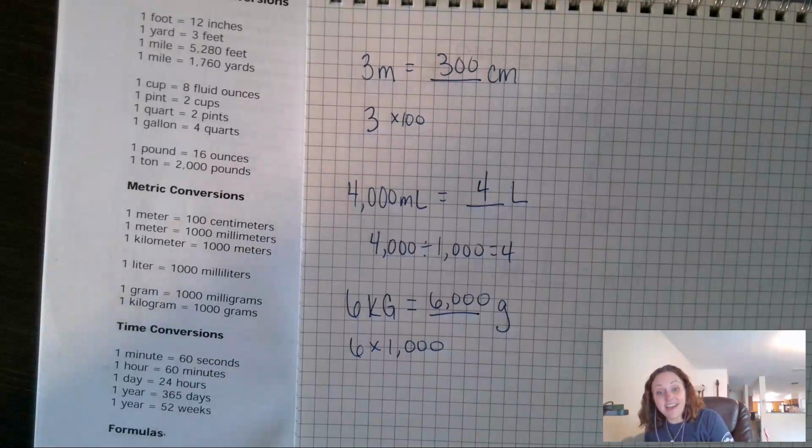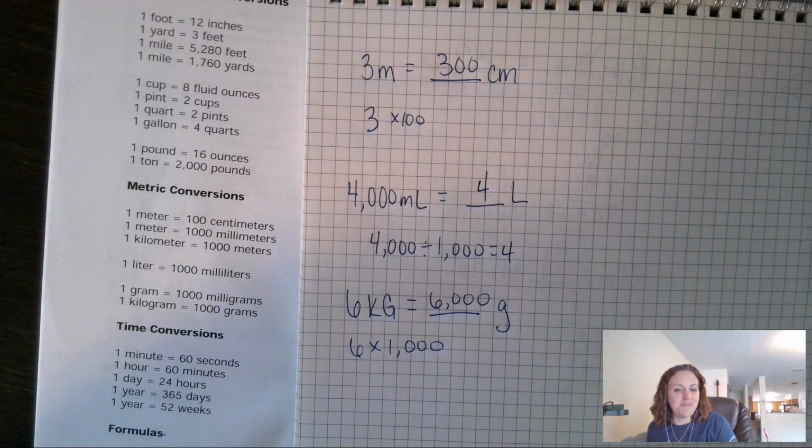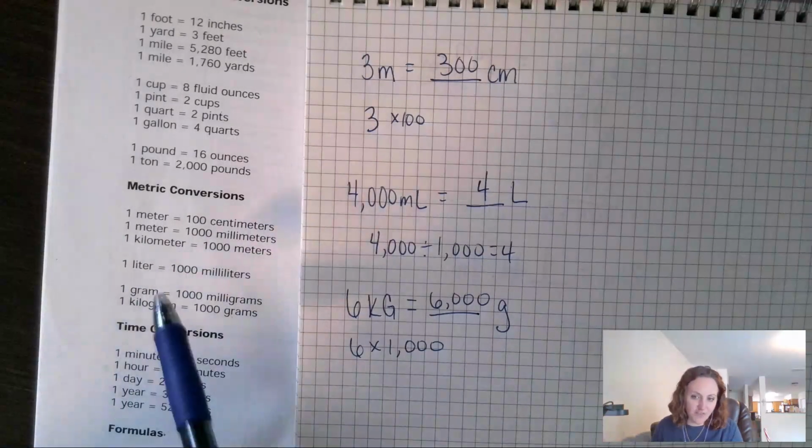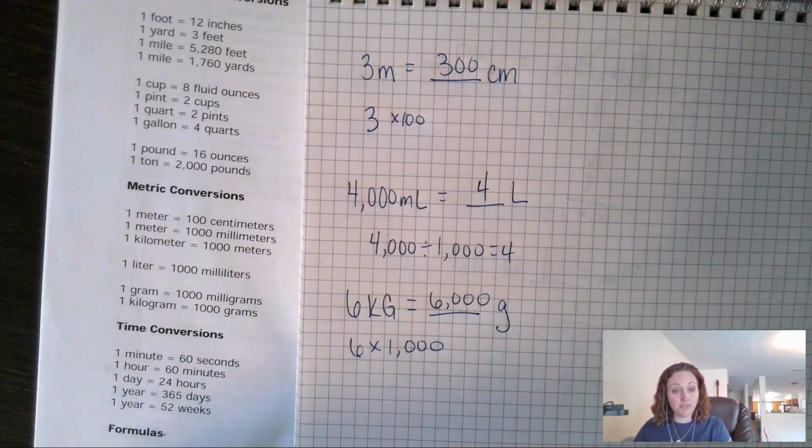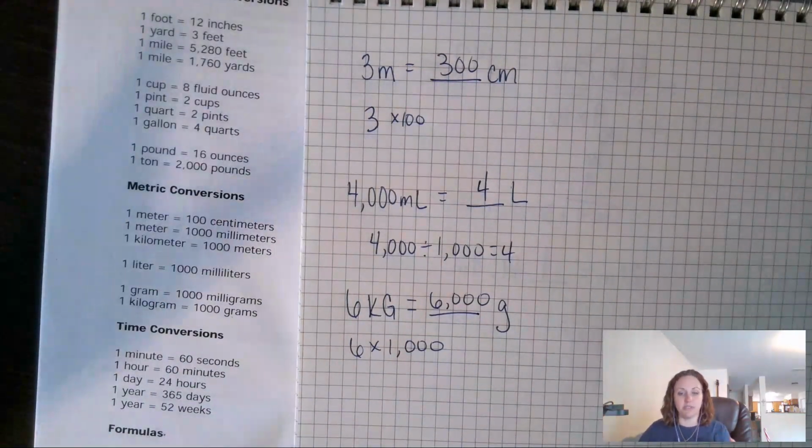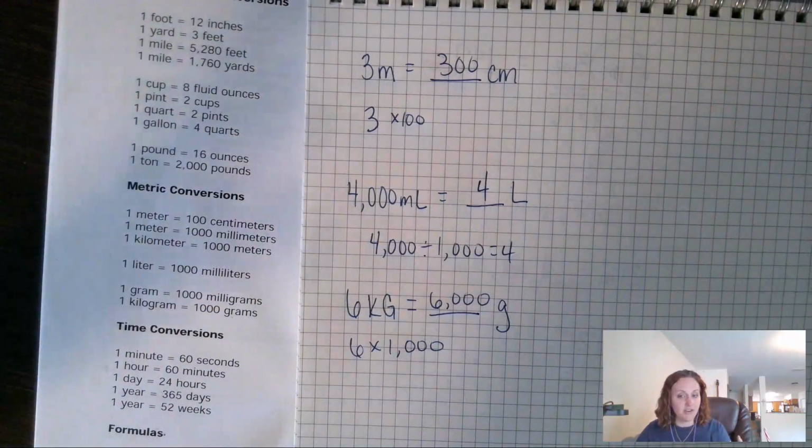Yay, right? So that's all you really have to do for that. If you have any questions, let me know. But like I said, the metric conversions are a lot easier than the customary conversions because it's all dealt in multiples of 10. Again, if you have any questions, let me know.